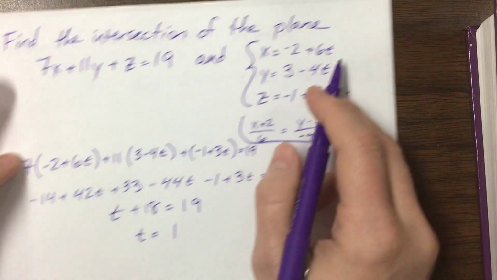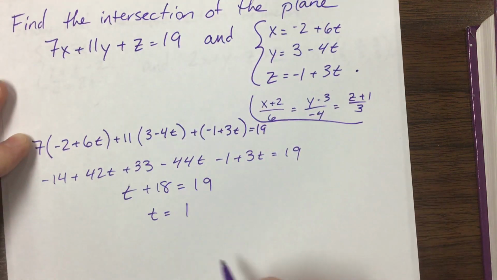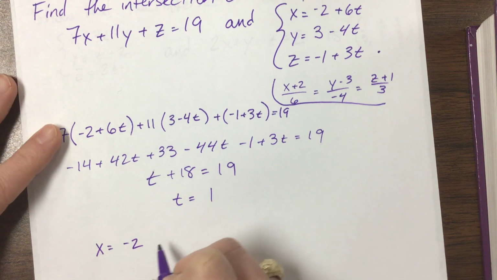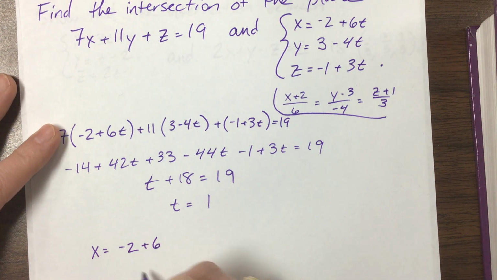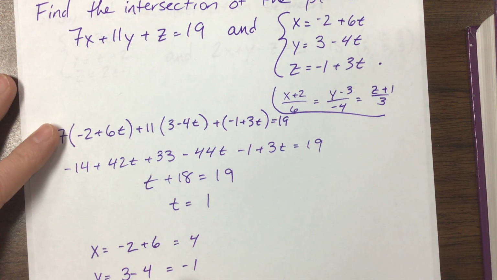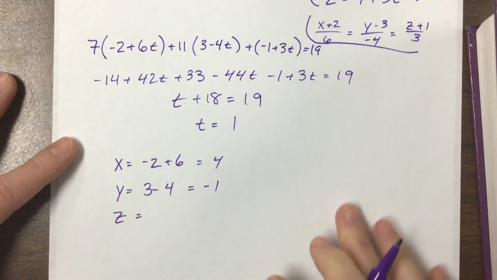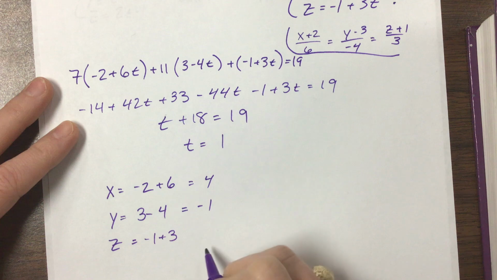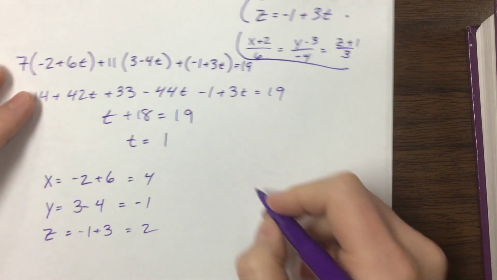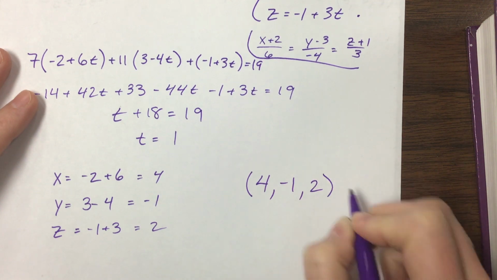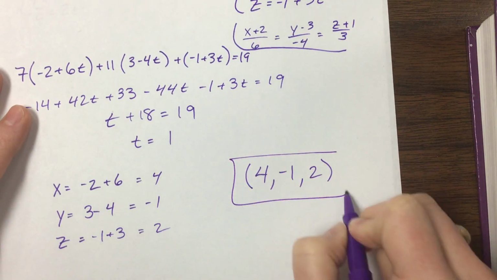So I need to plug in 1 into each of these. My x value would equal negative 1 plus 6 times 1, which is 4. My y value would be 3 minus 4 times 1, which is negative 1. And my z value had been negative 1 plus 3t, so negative 1 plus 3 times 1 is 2. So where do they intersect? They intersect at the point (4, negative 1, 2). And keep in mind, if it's a point, you've got to write it this way.